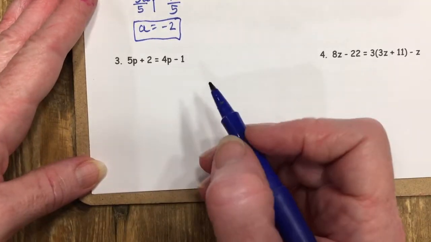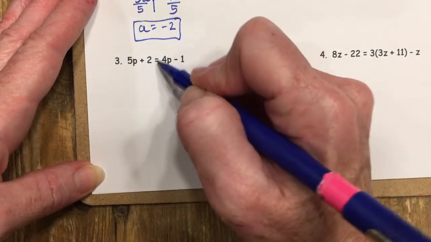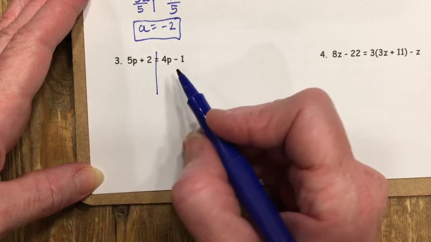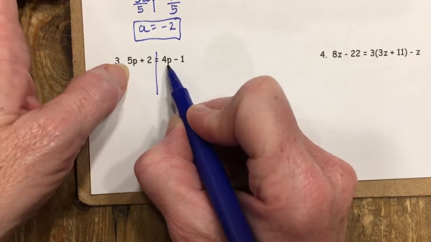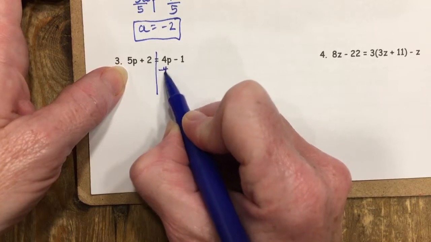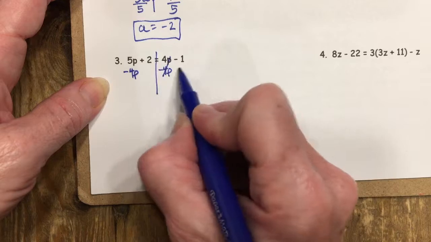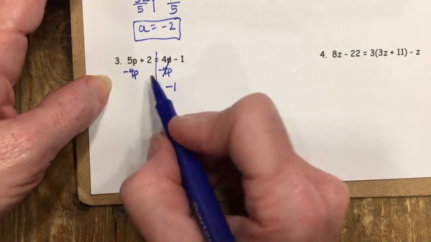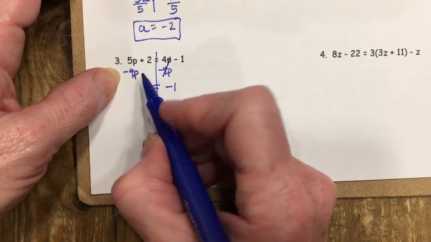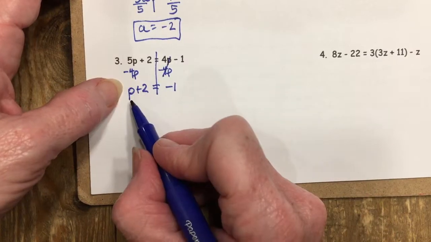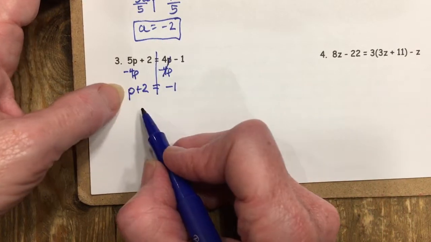5p plus 2 equals 4p minus 1. So I'm going to cut it in half. I'm going to move one of my variables. So again, I like to move the one that's smaller. So since 4 is smaller than 5, I'm going to do the opposite, which is subtracting 4p, subtracting 4p. So these go away. On this side, I still have the minus 1. Over here, 5p minus 4p is 1p, which is just p plus 2.